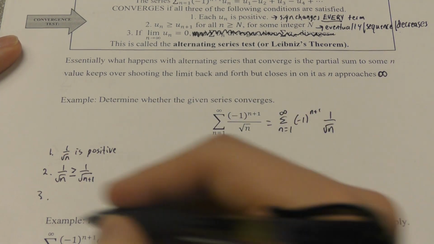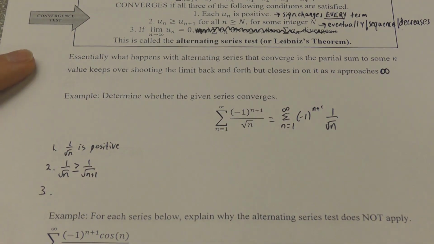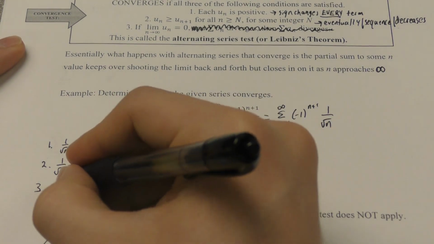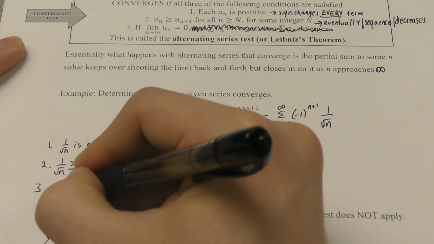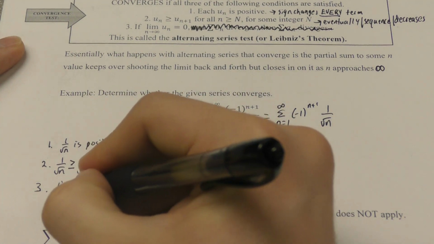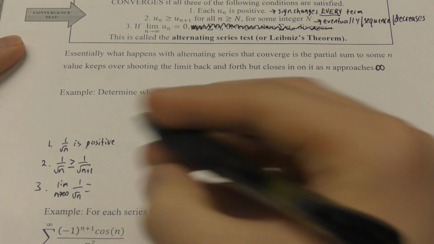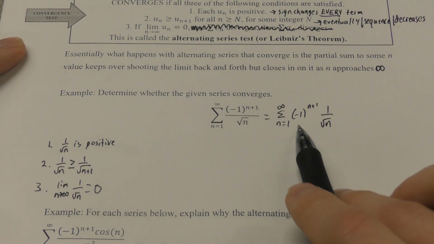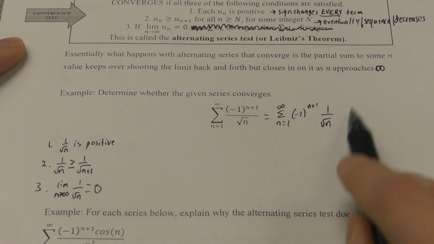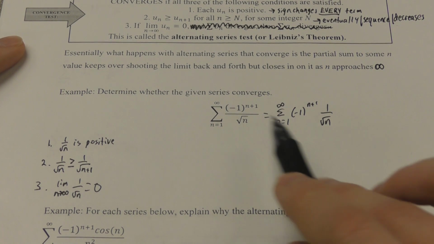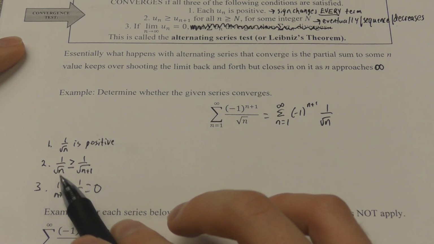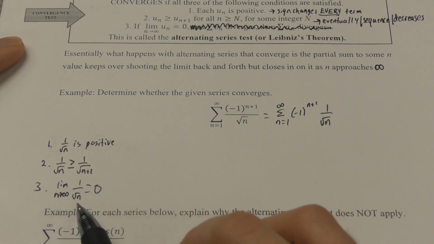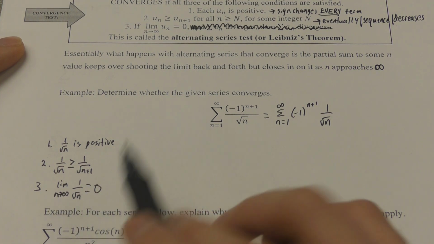Finally, 3. What happens to the limit of my u sub n thing? Well, the limit as n approaches infinity of 1 over the square root of n, as n grows, will go to 0. So this meets all of my requirements. It's an alternating series. The rest of the terms stay positive. The term before it will be greater than the term after it, all the way through. And the limit of the terms goes to 0.